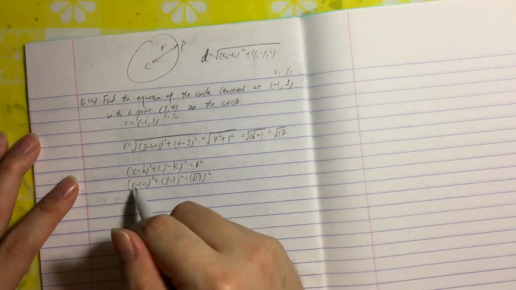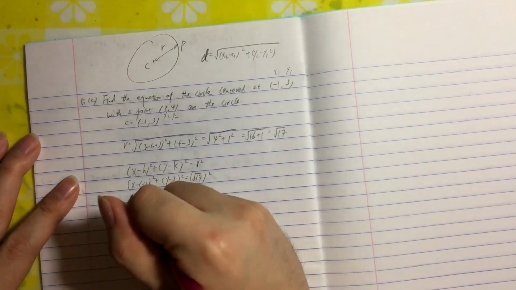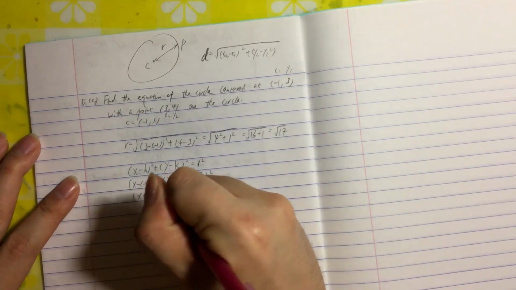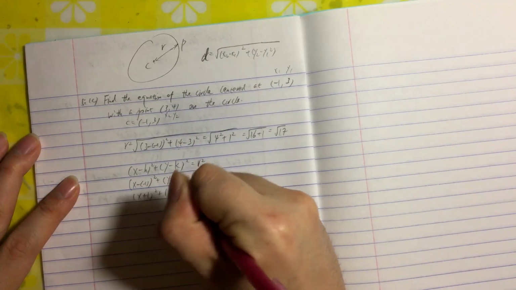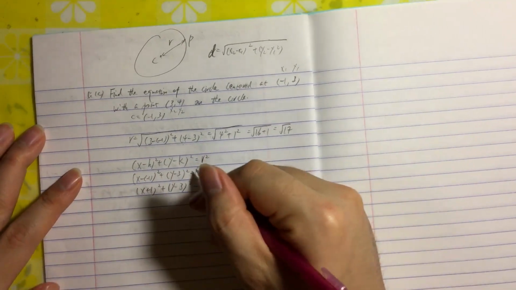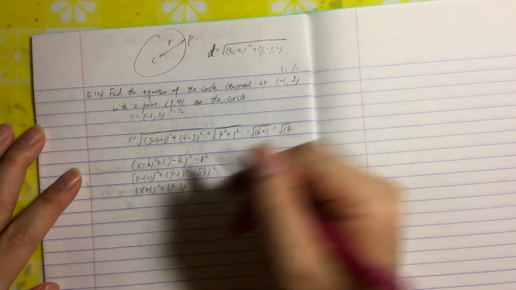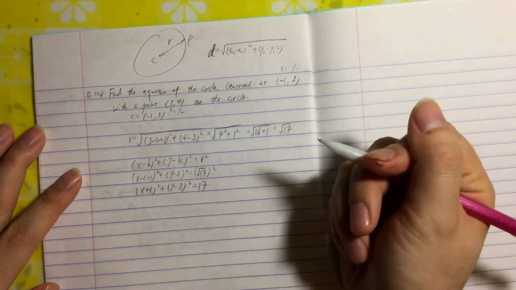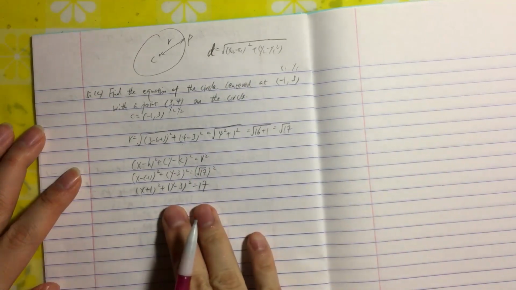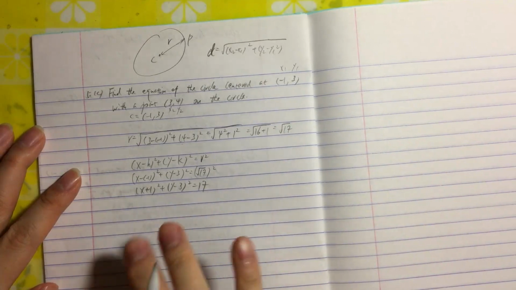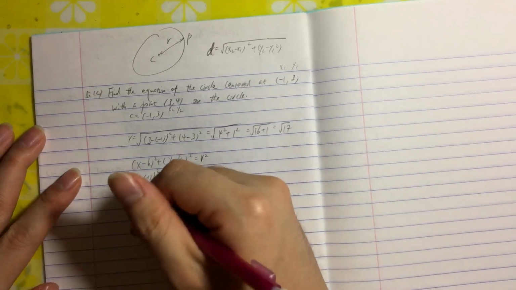Then simplify here. Double negative is positive. We get x plus 1 squared plus y minus 3 squared. For the square root of 17 squared, in general, the square cancels the square root. That's 17. That's the equation of a circle in the standard form. That's the answer to part C.